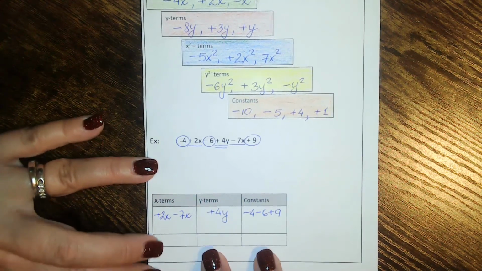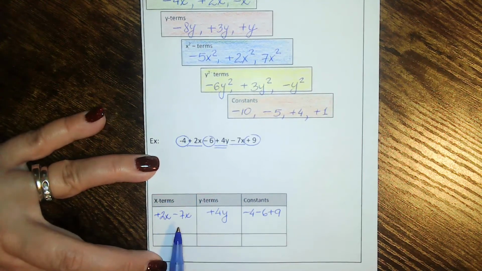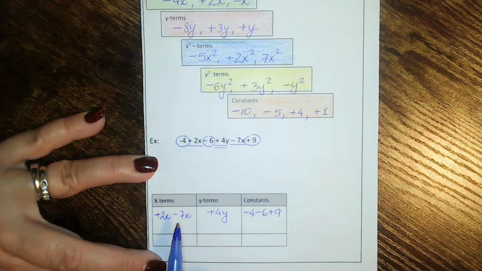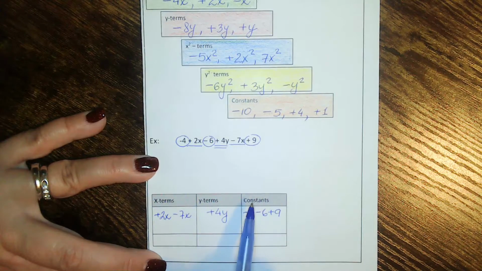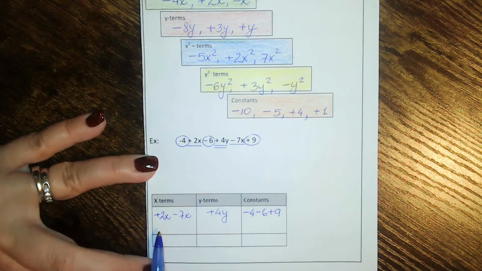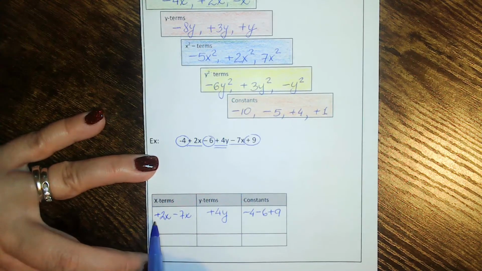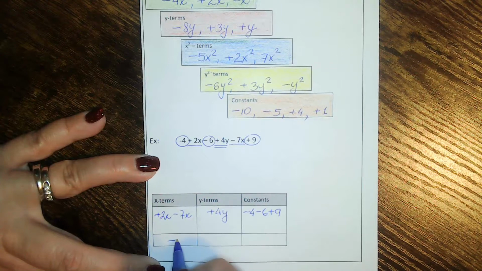So in order to simplify the expression, we identify what kind of terms we have because only the like terms can be combined together. So these two can be combined together, x terms. The y term is all by itself, so it will be part of the answer as well. And the constants right here can be combined together. Combine means add or subtract. So positive 2x with -7x, different sign we subtract. Keep the sign of the bigger number. That will be -5x.